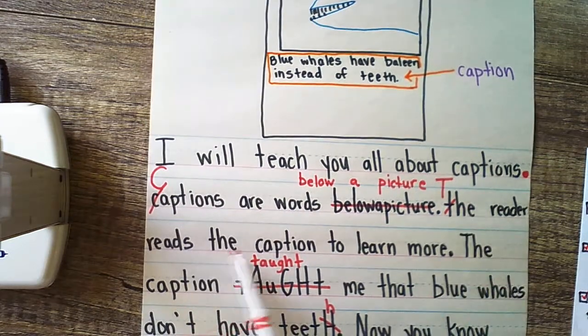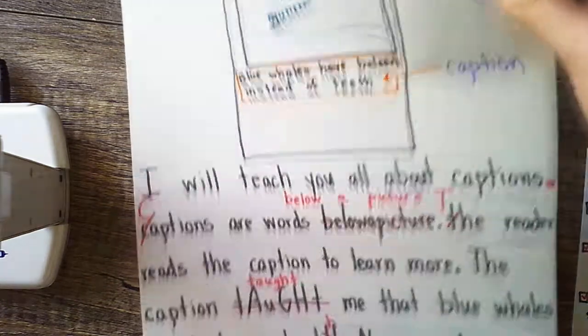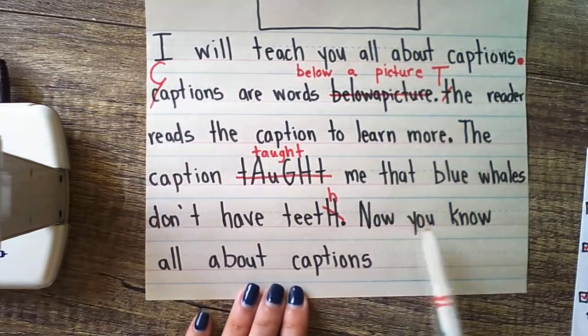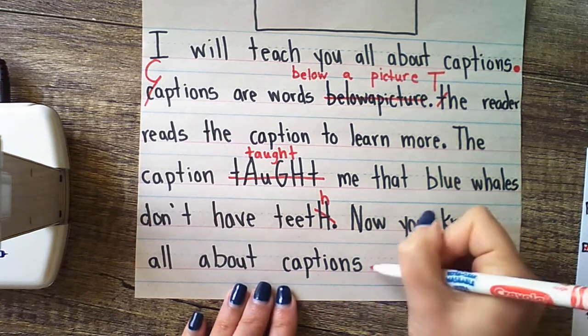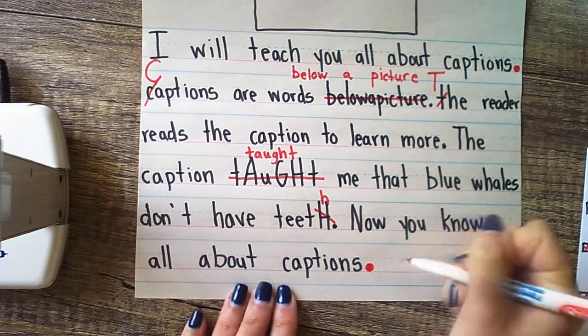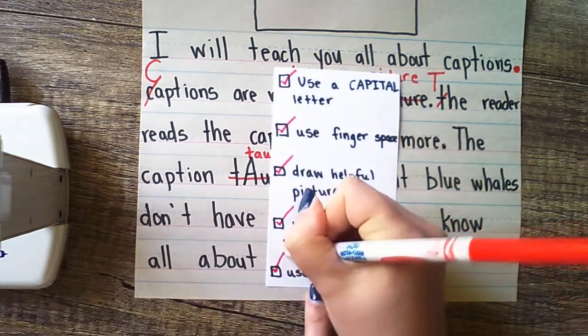The reader reads the caption to learn more. Period. The caption taught me that blue whales don't have teeth. Period. Let's check out this last closing sentence. Now you know all about captions. Ooh, I forgot punctuation at the end. What should I put there, friends? You're right, a period. So now I can go back to my checklist, check that off.